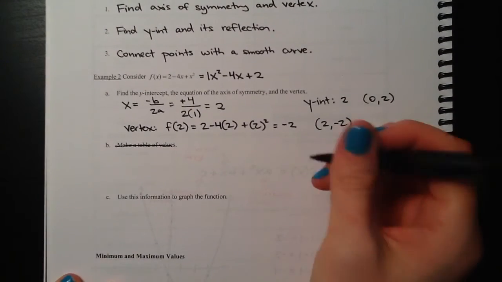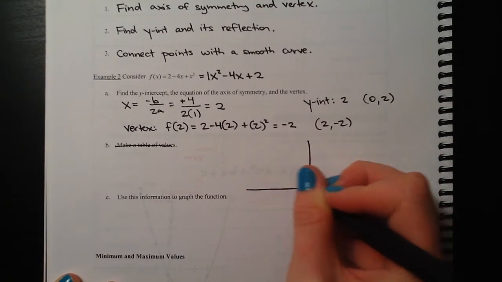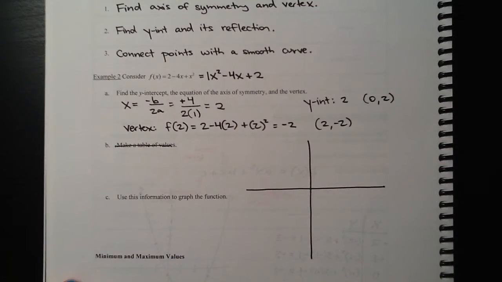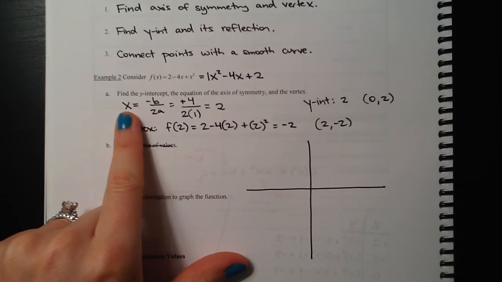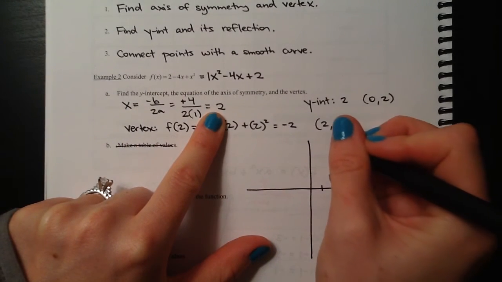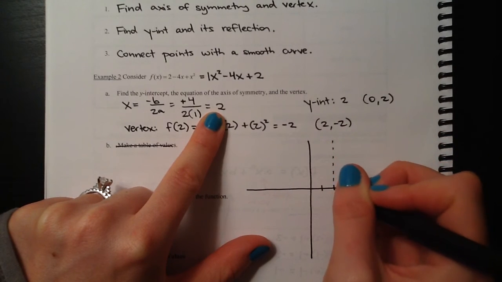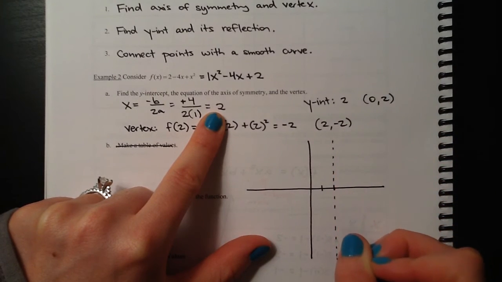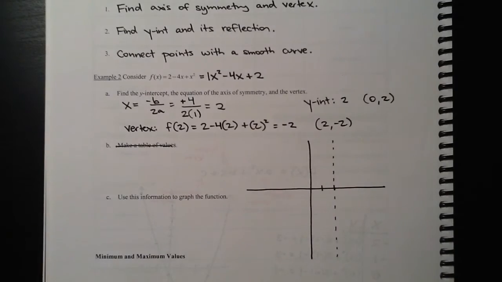Okay, so the graph will look like this. So set up your coordinate system. First thing that I want you guys to plot is the axis of symmetry here. So you're going to draw a vertical line at x equals 2, so go over 1 unit, 2 units, and you're always going to draw that as a dotted line. It's not a real line because it's not actually part of the graph. It's just going to help us guide our graph.